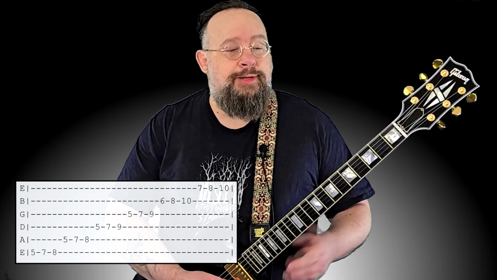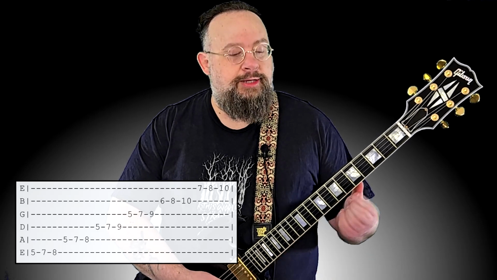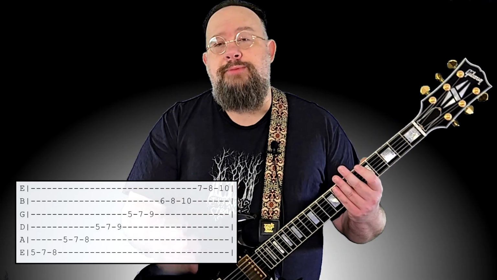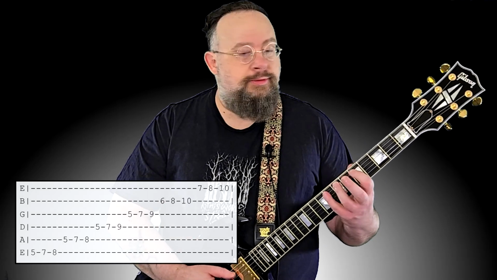Then we get to the 2nd string, bump up a little bit, and play 6, 8, 10. And then on the 1st string, you can play 7, 8, 10. And that's the whole Aeolian mode, or sometimes called the natural minor scale, or the 6th shape of the major scale.